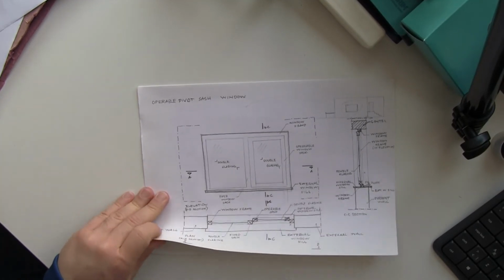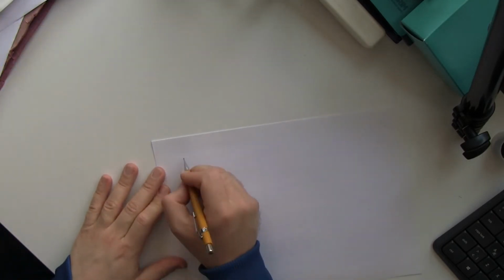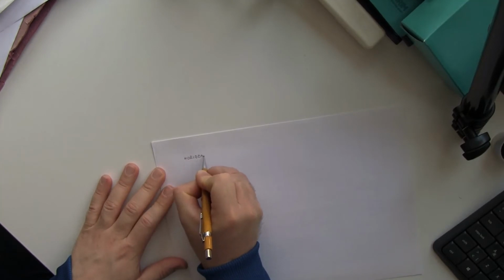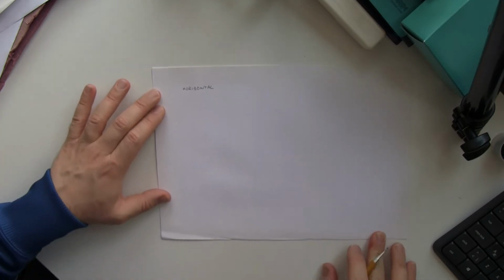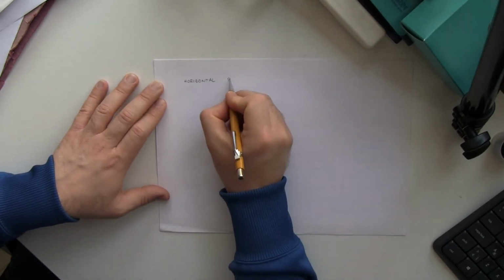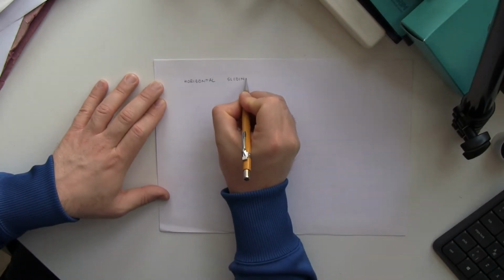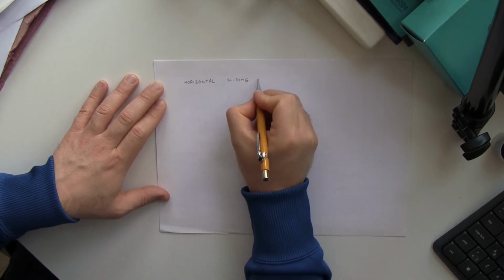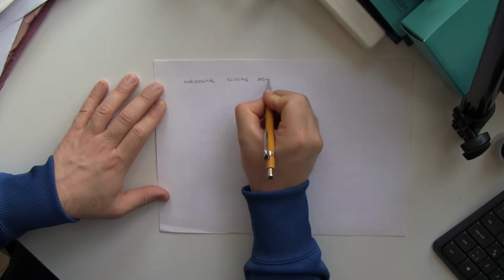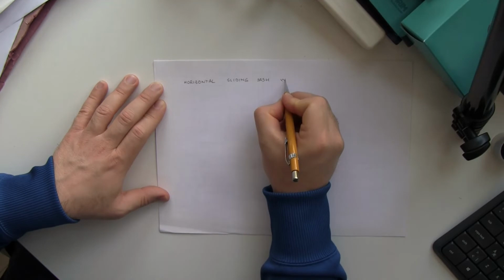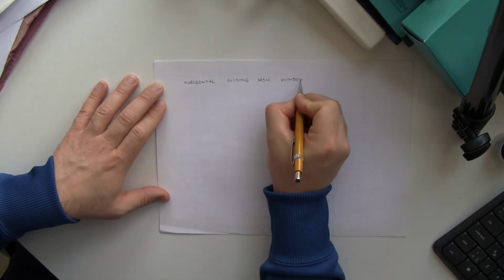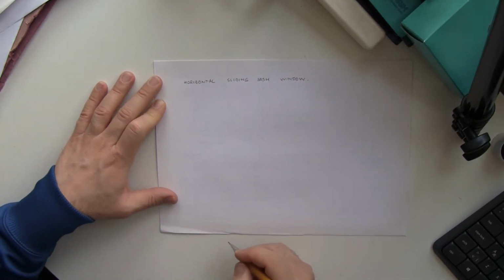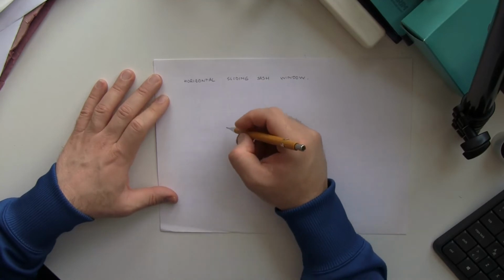Okay, so now let's draw a horizontal sliding sash window. Okay, let's start with the elevation.